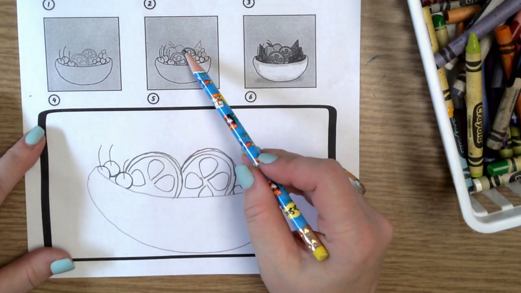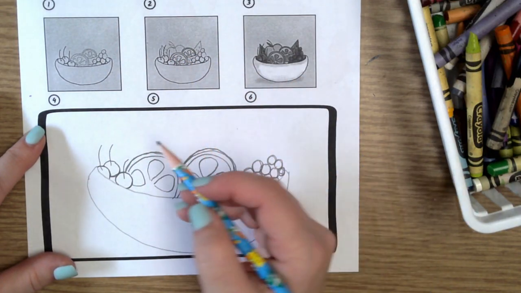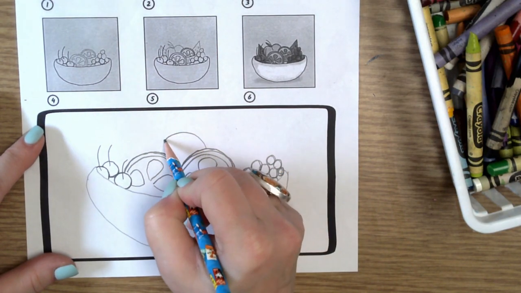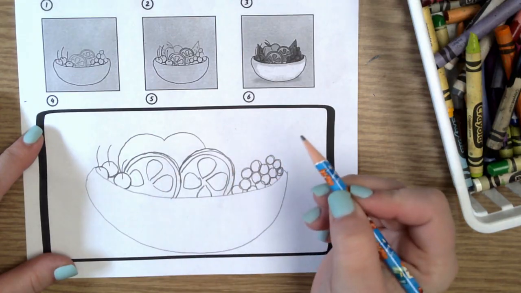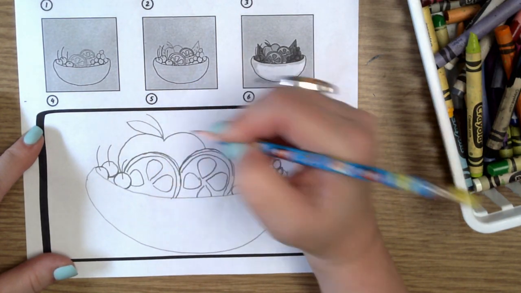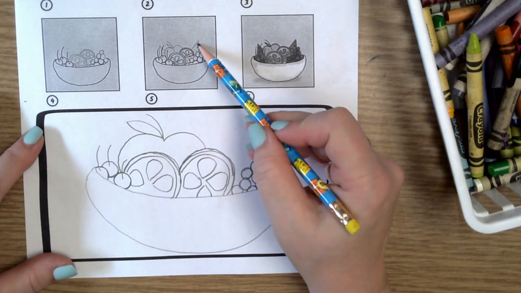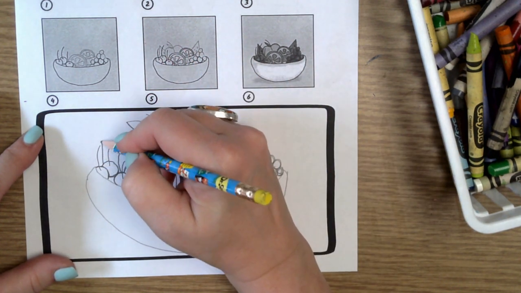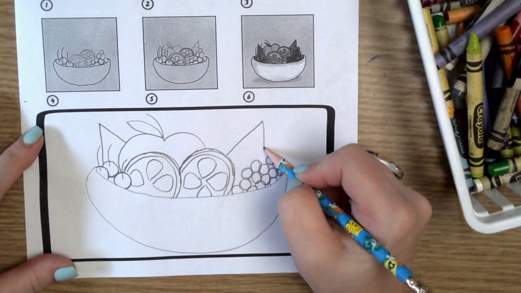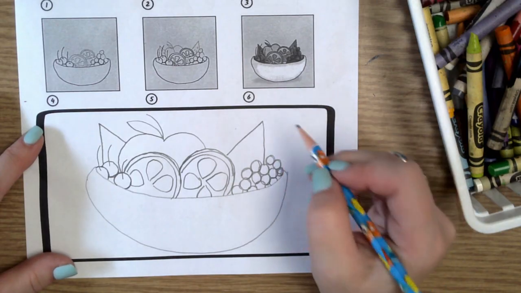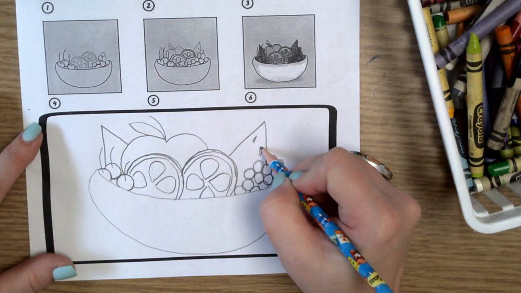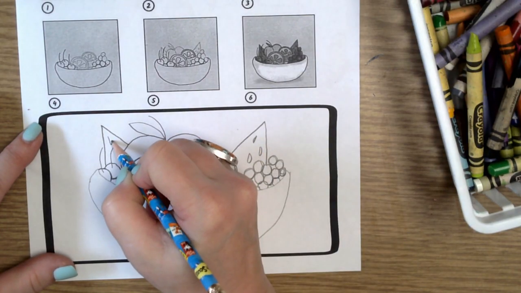Okay, and so now we've got an apple back here. So I'm going to add an apple. It's a bumpy line, 2 bumps. Nice and big apple. Got a stem and a leaf. And these look like watermelon slices, which are just like the tops of a triangle. All right. So now I have my bowl of fruit. I can add the little seeds for the watermelon.